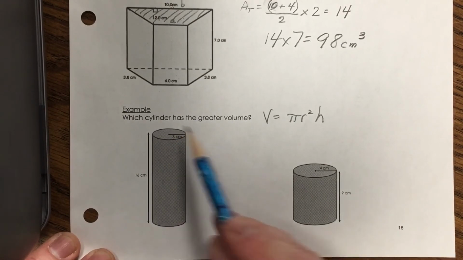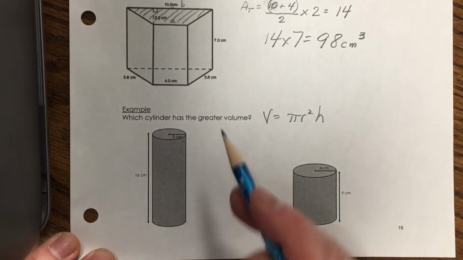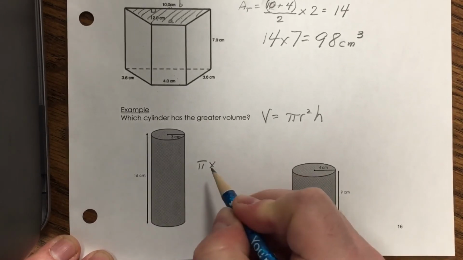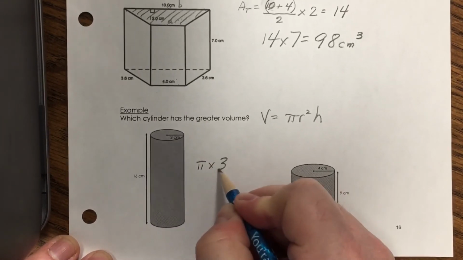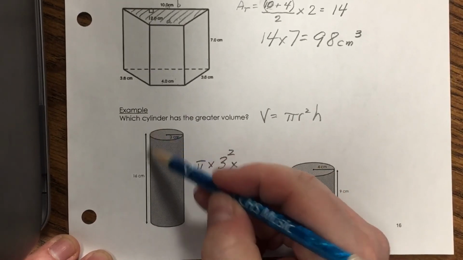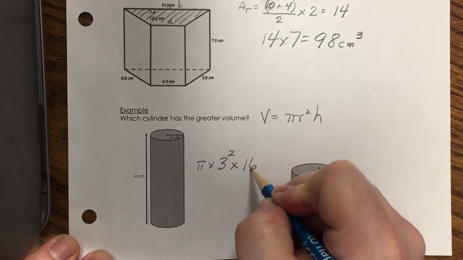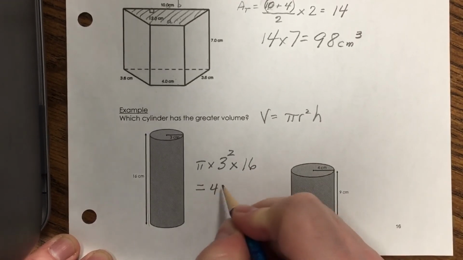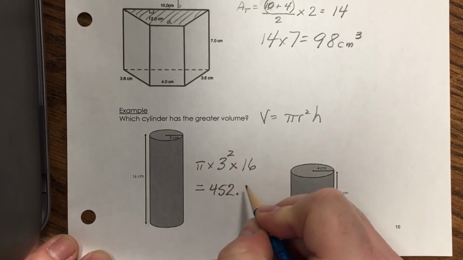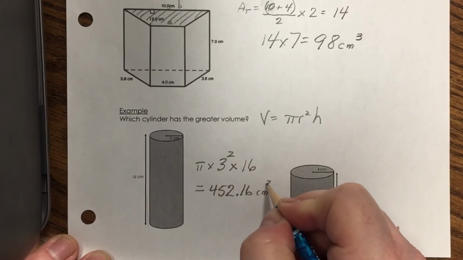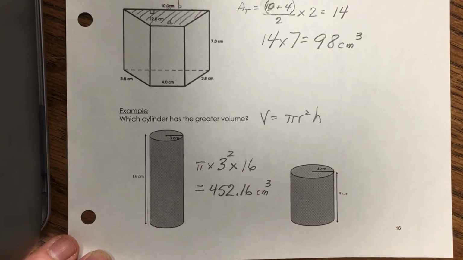So the volume of this cylinder is pi times the radius, which is 3 squared, times the height of this cylinder, which is 16. When you multiply those out, you get 452.16 centimeters cubed, because we're talking about volume.